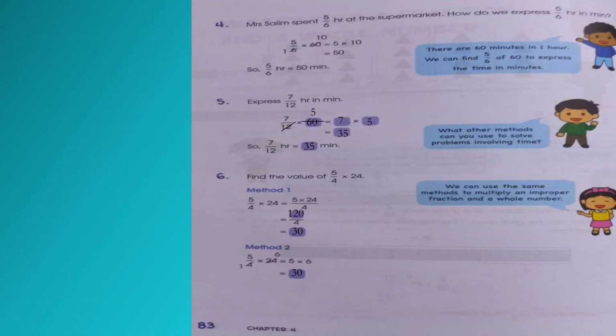Question 4 says Mr. Salim spent 5/6 hour at the supermarket. How do we express 5/6 hour in minutes? As we know, there are 60 minutes in 1 hour, so we are going to multiply 5/6 by 60, and we can write it as 5/6 multiplied by 60.